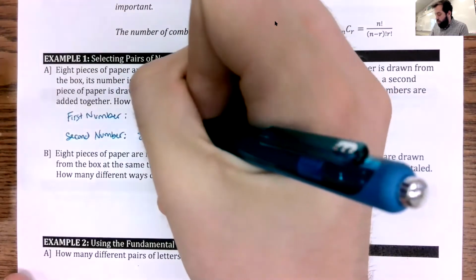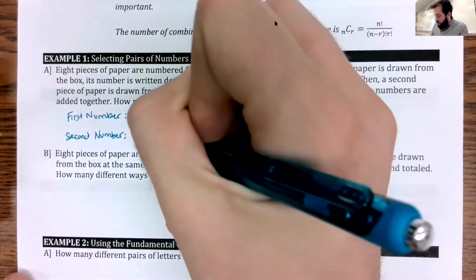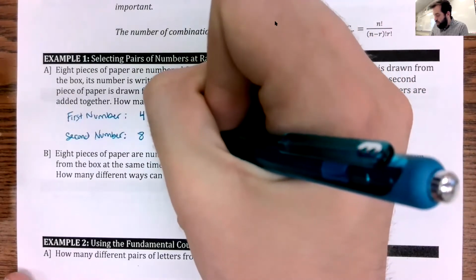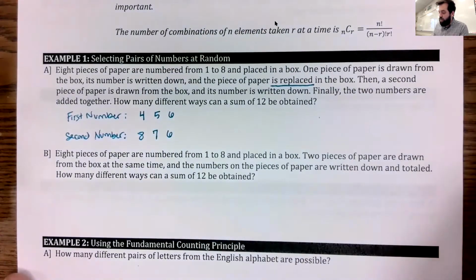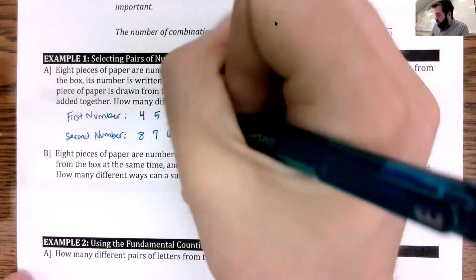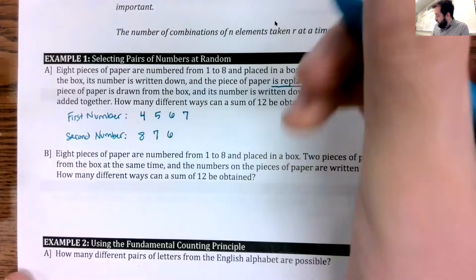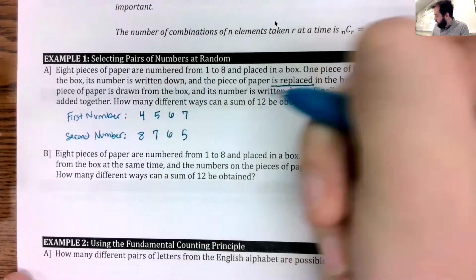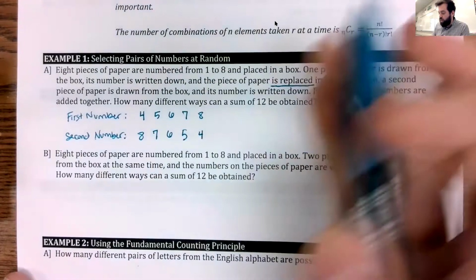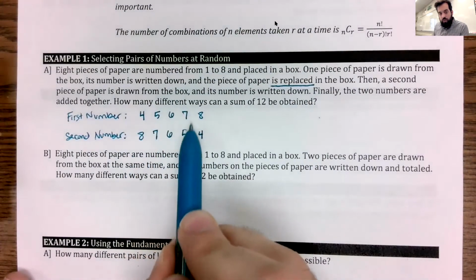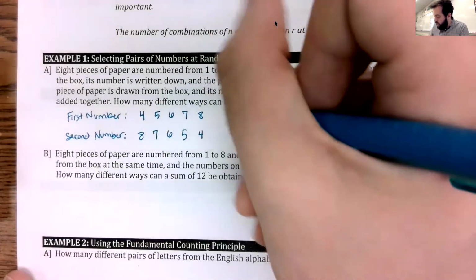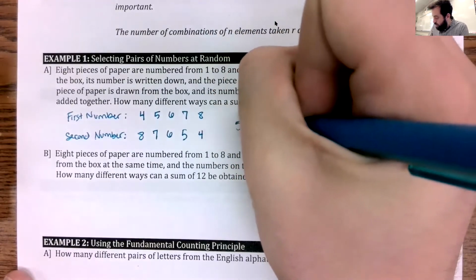If we start with a 5, the second number is going to have to be a 7. If we start with a 6, the second number is going to have to be a 6 again. And because we put the 6 back in the box, that's doable. If we start with a 7, the second number is going to have to be a 5. And if we start with an 8, the second number is going to have to be a 4. So that's a total of 1, 2, 3, 4, 5 different ways that a 12 could be obtained. So we have an answer of 5 ways.